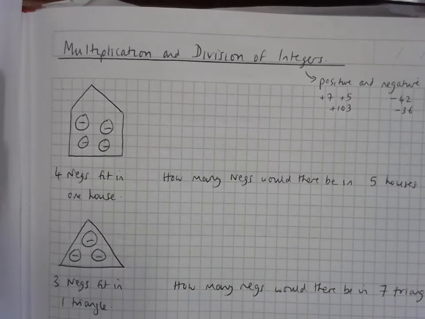Up to now we've been talking about natural numbers, which are positive whole numbers, and now we're talking about whole numbers, so no decimals or fractions, but pluses and minuses. We've already looked at subtracting and adding integers, and there's a video on that, so if you don't remember, you can have a look back at that video.